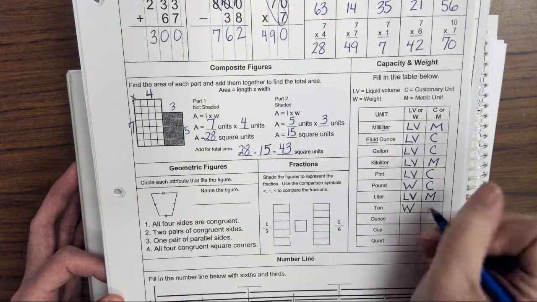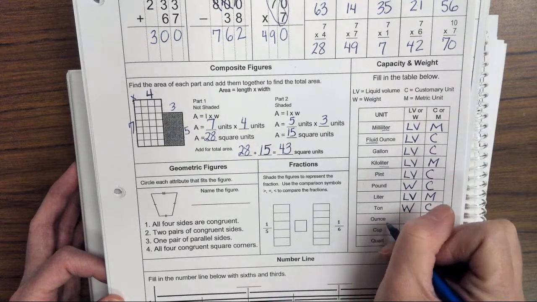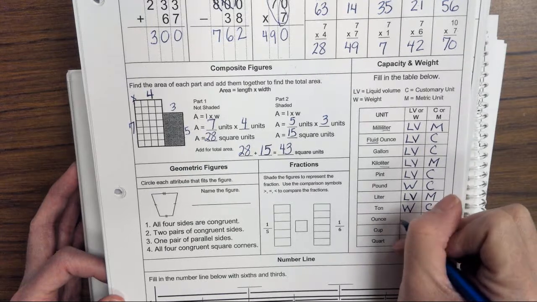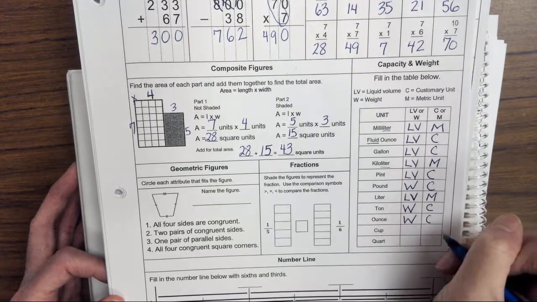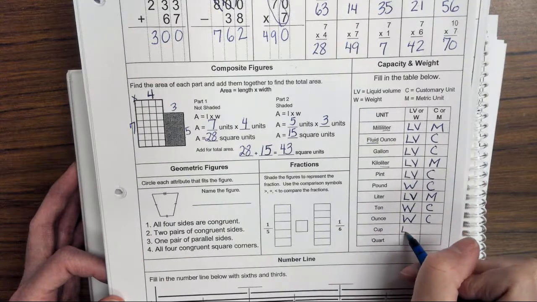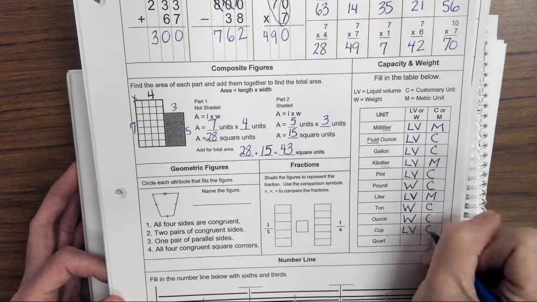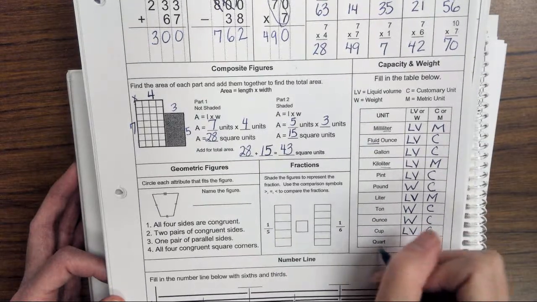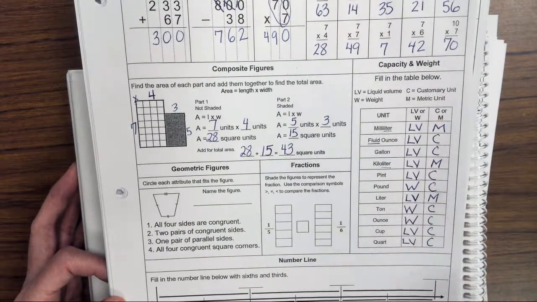It's 2,000 pounds. That's a customary unit. An ounce, not a fluid ounce, but just an ounce, is a unit of weight, and that's a customary unit. A cup is liquid volume, like a cup of coffee, and that's a customary unit. And a quart is also liquid volume, and it's a customary unit.